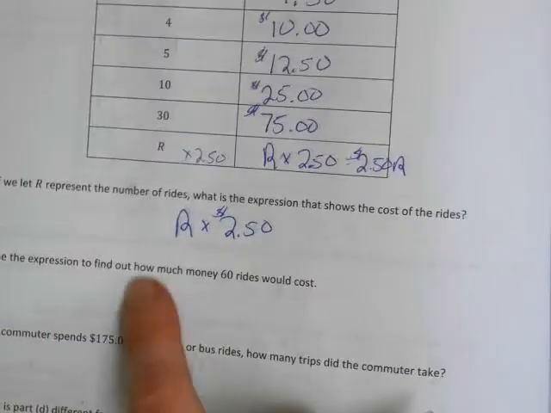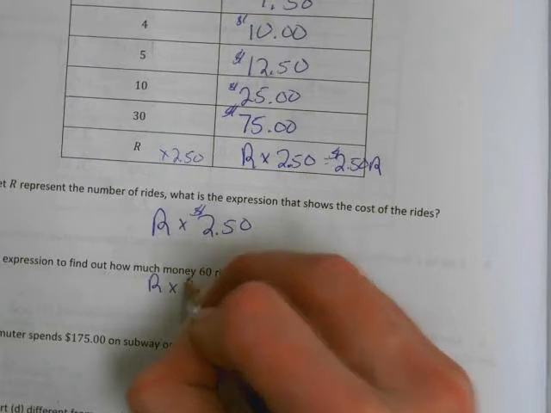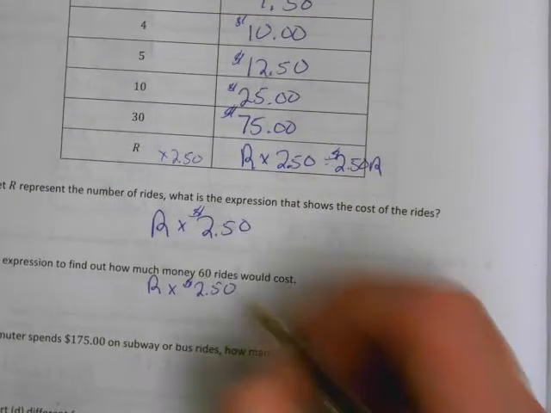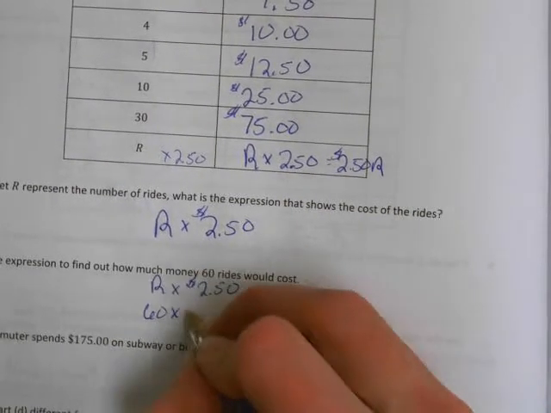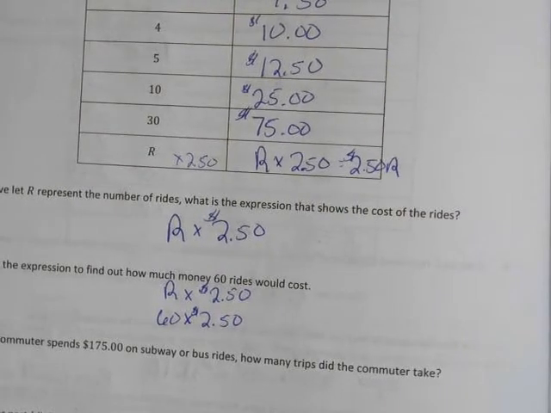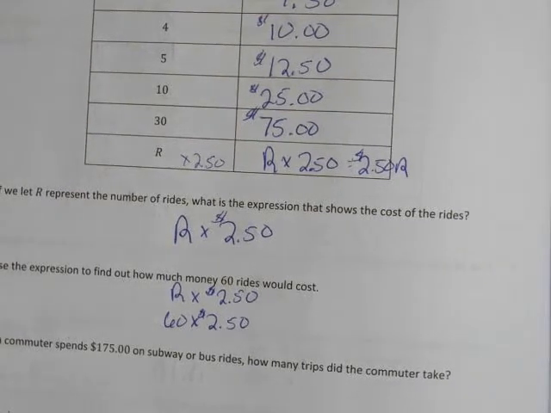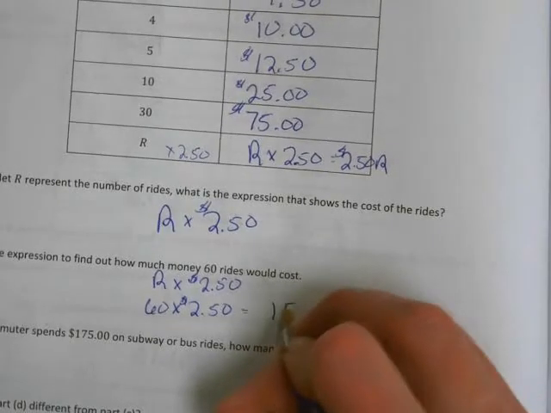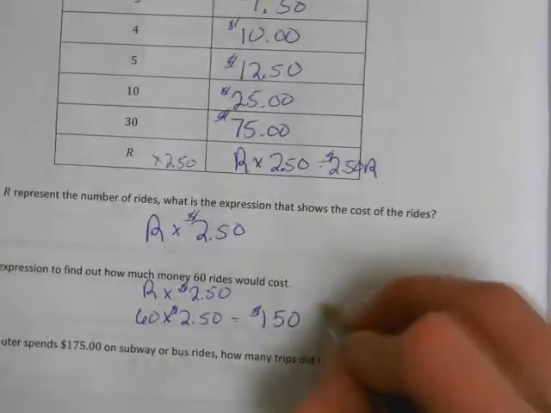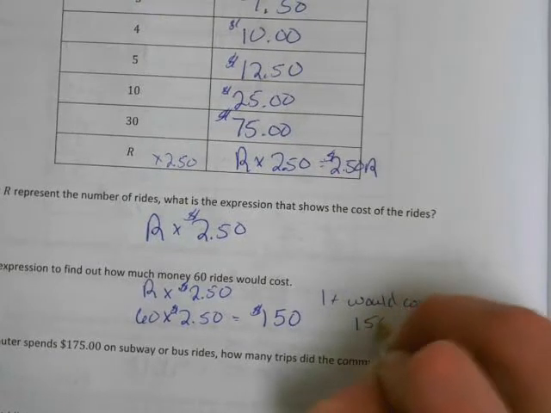Use the expression to find out how much money 60 rides would cost. Well, my expression is rides times $2.50. So that means I take 60 times $2.50. So 60 times $2.50 is 150. So it would cost $150.